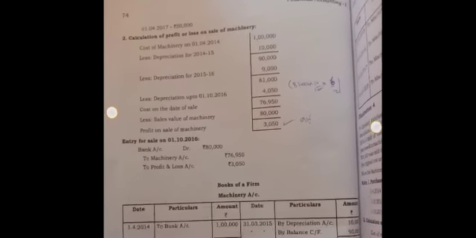For any machinery you are selling, there is a requirement of calculation: whether the organization is getting a profit or loss on selling those machinery. That should be found out. The calculation is like this. The cost of the first machinery we purchased on 1st April 2014 is 1 lakh.